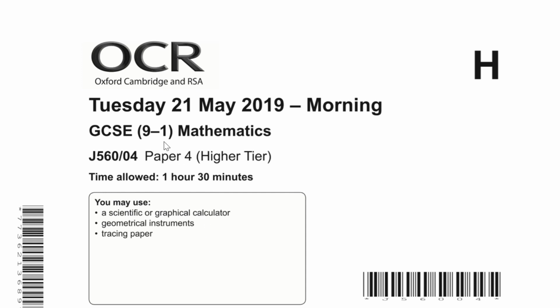This is the OCR GCSE 9-1 Maths paper 4 from the higher tier, and it's from the June 2019 series, and this paper is a calculator paper.